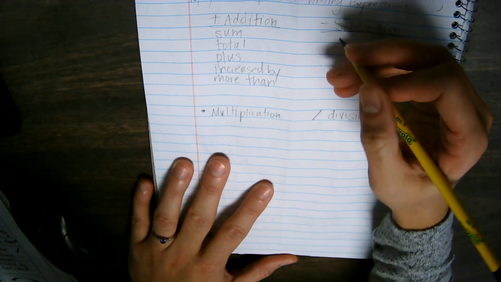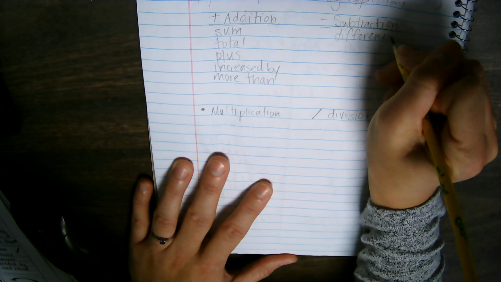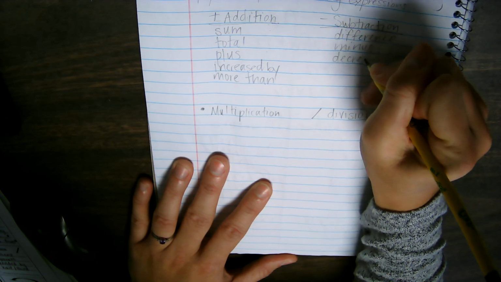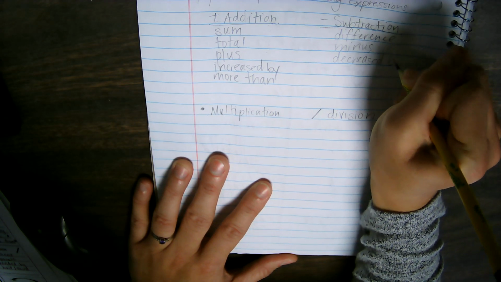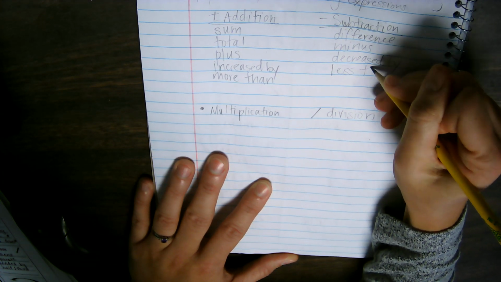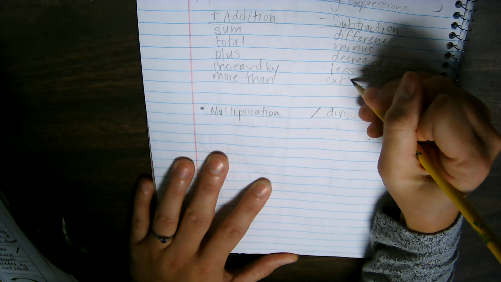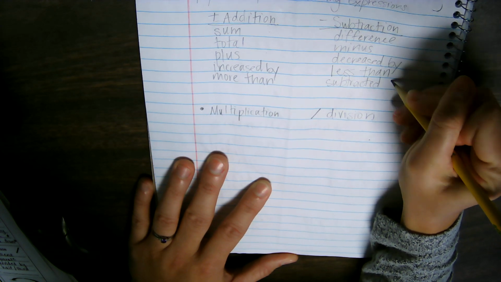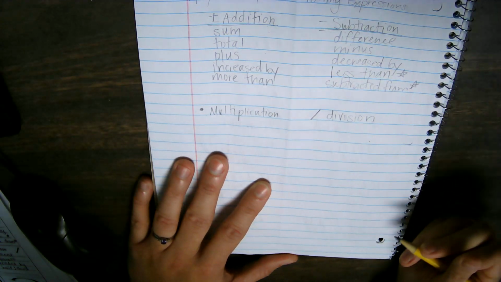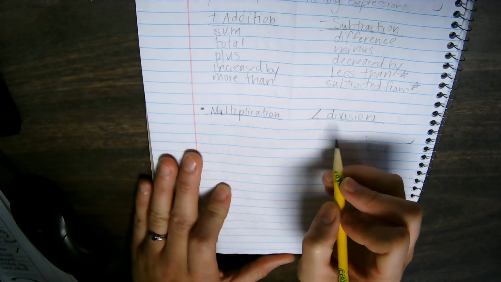As far as subtraction goes, you'll see things like difference, minus, decreased by, less than, and subtracted from. We're going to come back to these last two because they are actually turnaround phrases, but we'll come back to that in a minute.